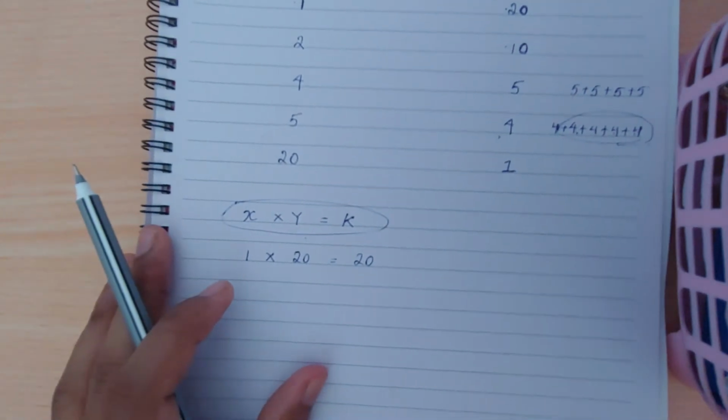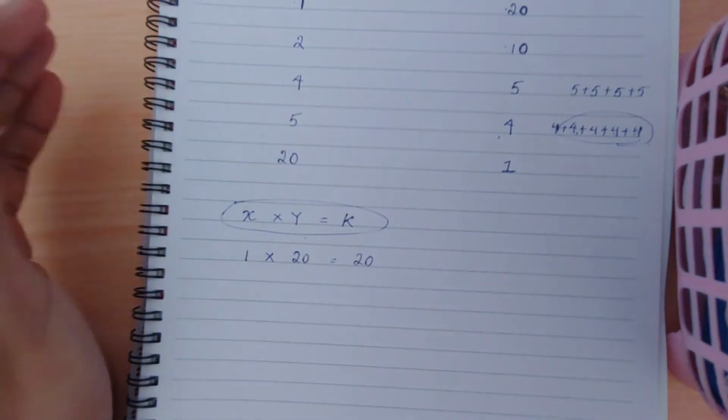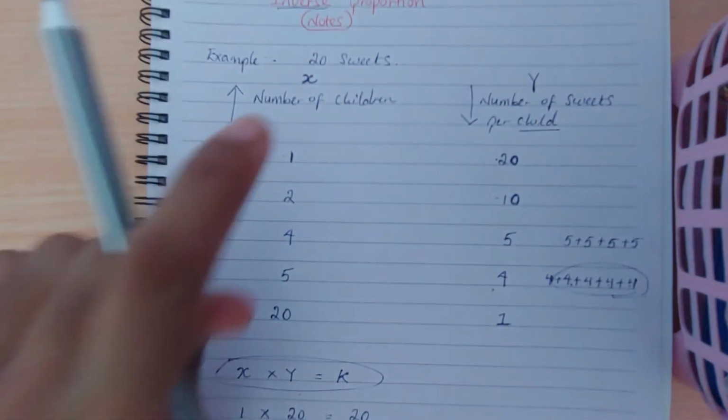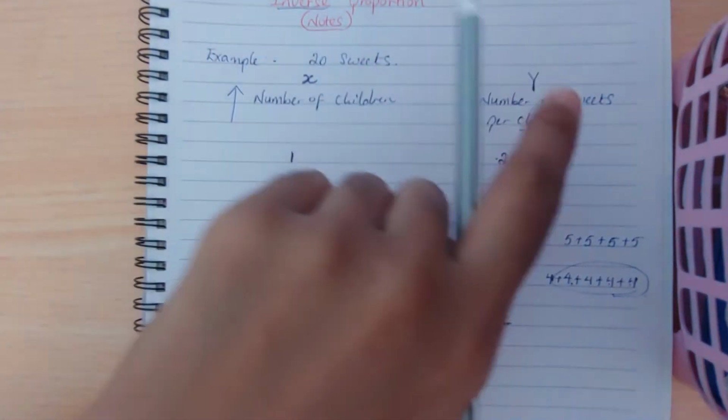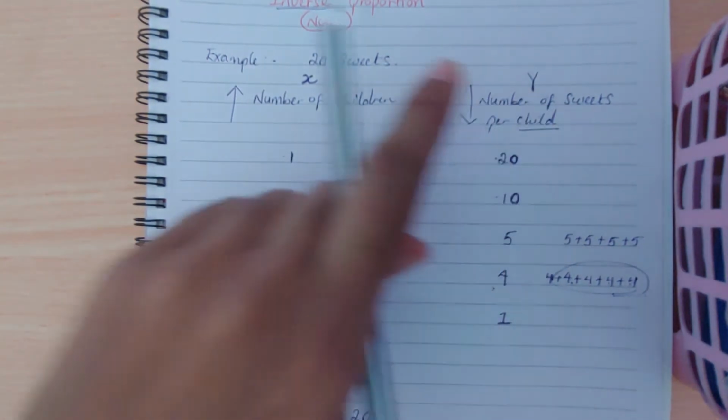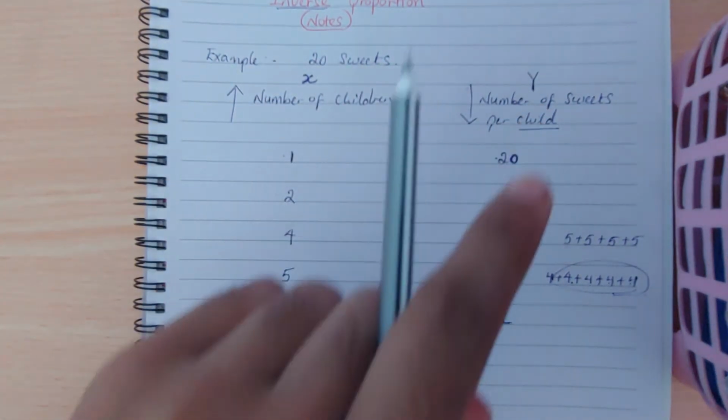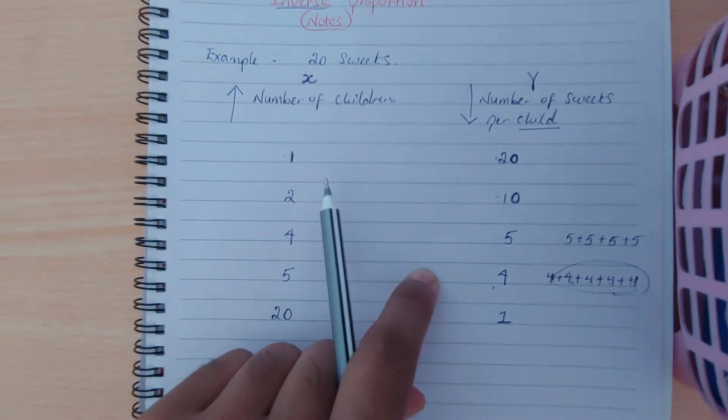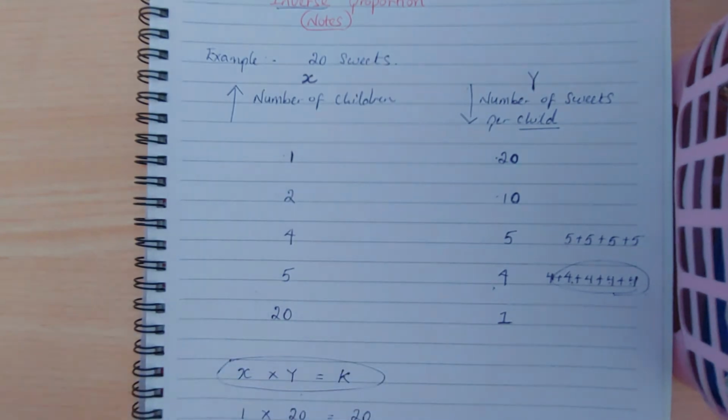Donc, ce que je peux dire là, c'est que the relationship means that if I take this quantity, c'est-à-dire x, I multiply by this one, which is y. When I take x times y, it gives me the same number, ça représente le rate, right? The rate remains constant.